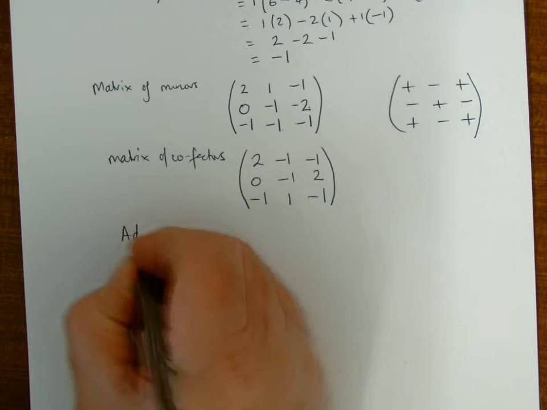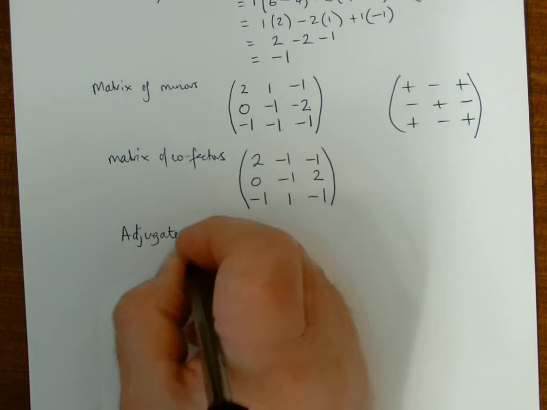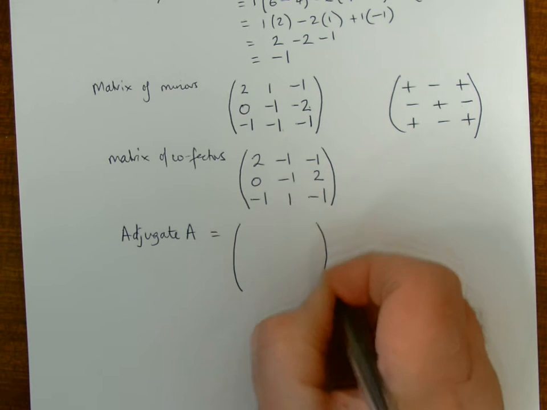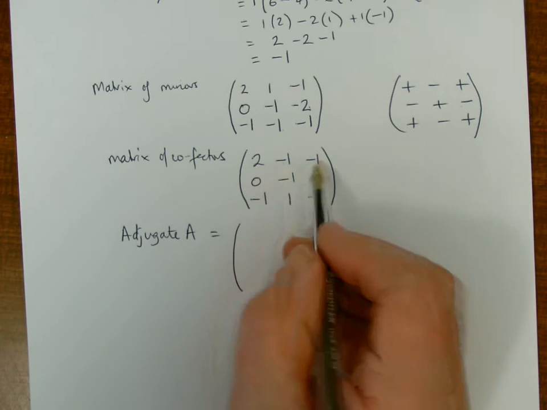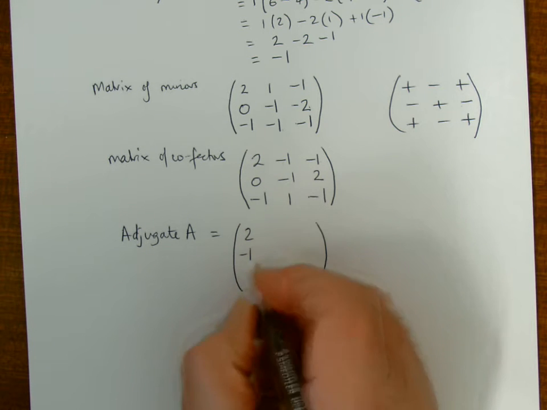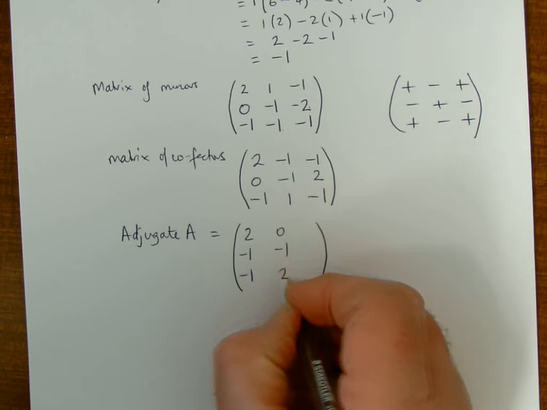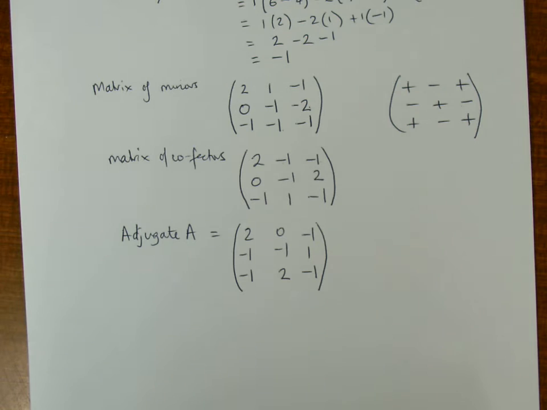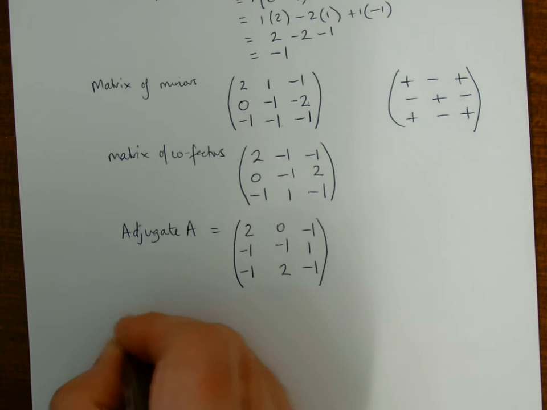The adjugate of A is this matrix where I transpose it. To transpose a matrix, the rows become columns, so the 2, minus 1, minus 1 becomes the first column, 0, minus 1, 2 is the second column, minus 1, 1, minus 1 the third column. So that's the adjugate.